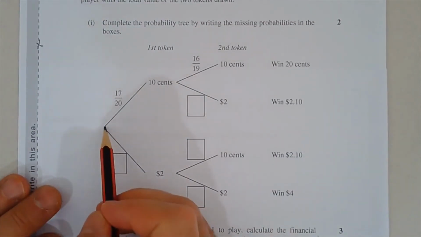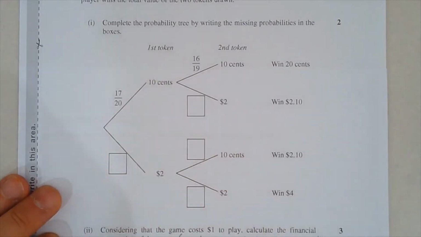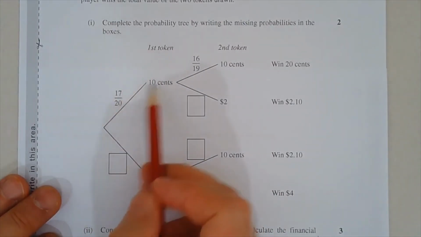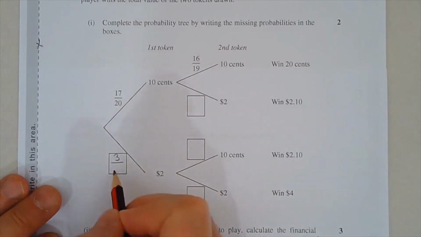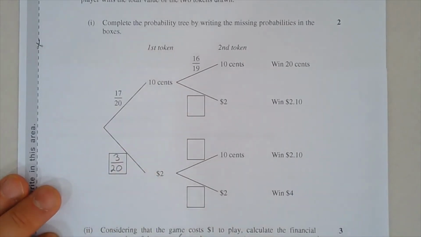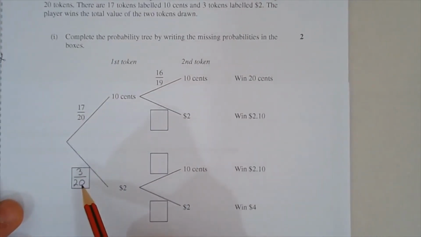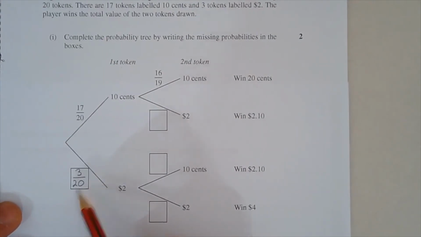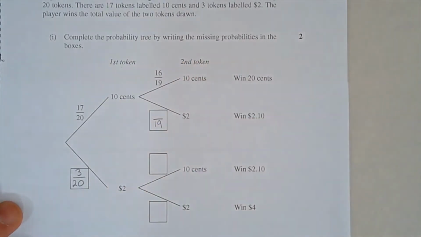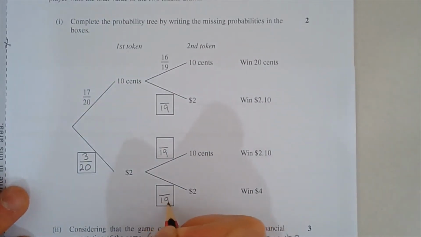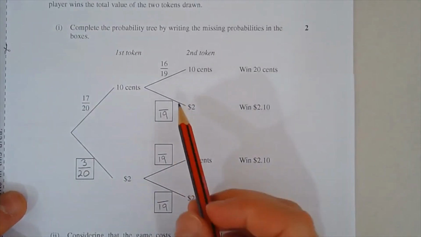So from the start, the first token drawn, we have 17 10-cent pieces out of 20. That leaves 3 tokens left that are the $2 coins, or the $2 tokens, should I say. Now that we've drawn a token from the box, we now have 19 tokens left. So in fact, all of these probabilities in the second draw will all be over a denominator of 19. So we can fill that out immediately, like so. But we need to work out the numerators though.